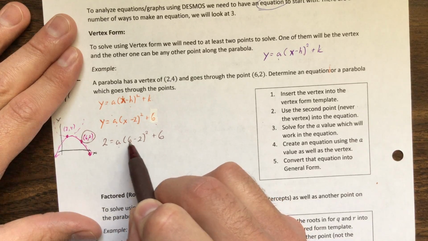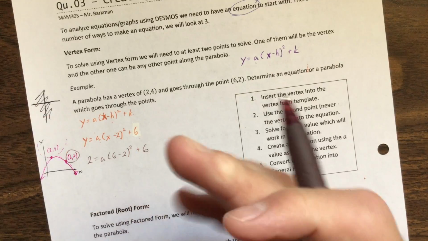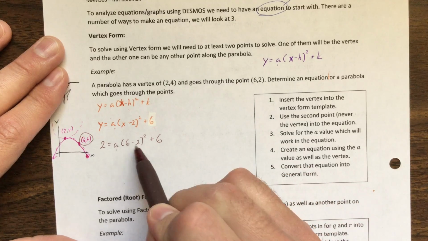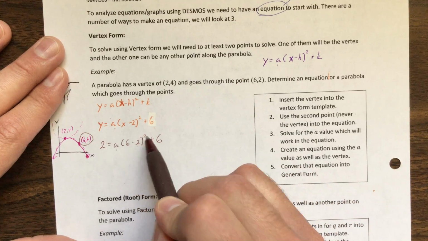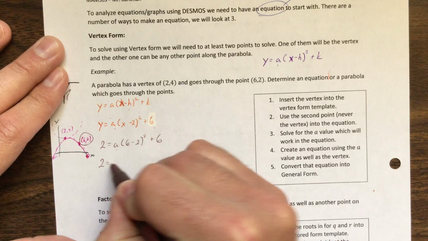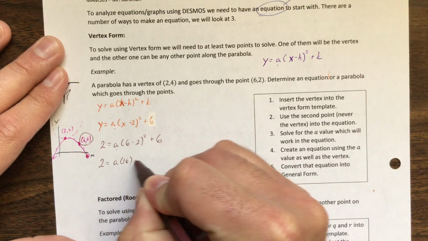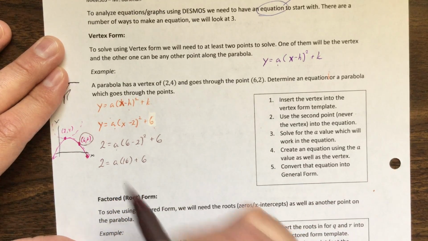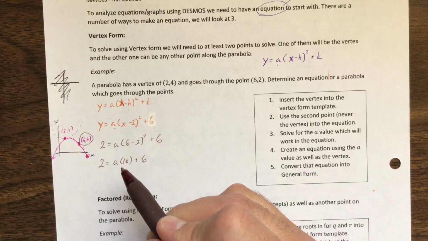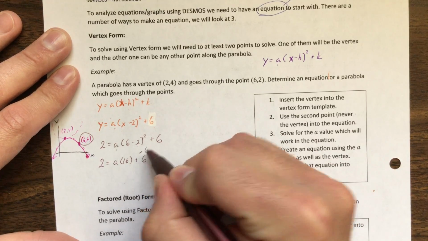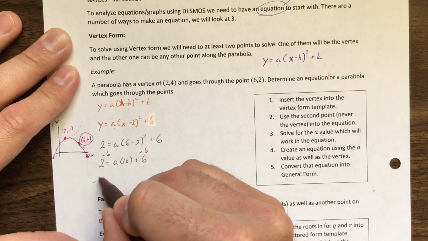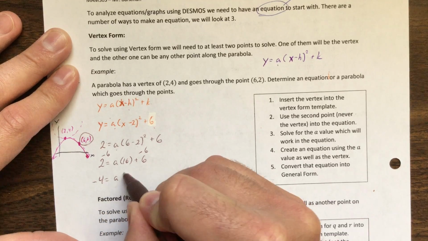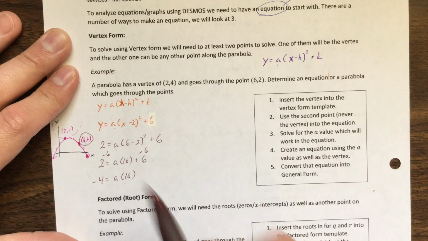Okay, we can do that by calculating whatever we can. 6 minus 2 squared, that's 4 squared, which is 16. So this would be 2 is equal to a times 16 plus 6. We want to get a all by itself because we're trying to solve for what a is. So we need to subtract 6 from both sides. Negative 4 is equal to a times 16. And that gets rid of that.